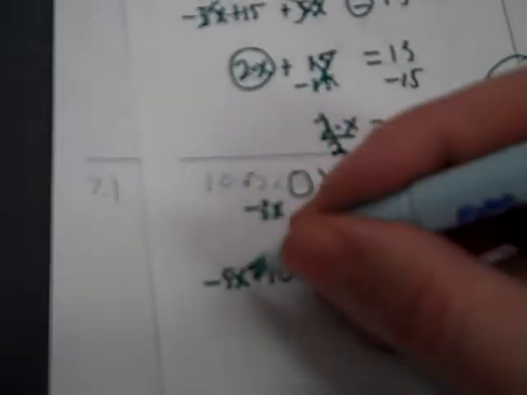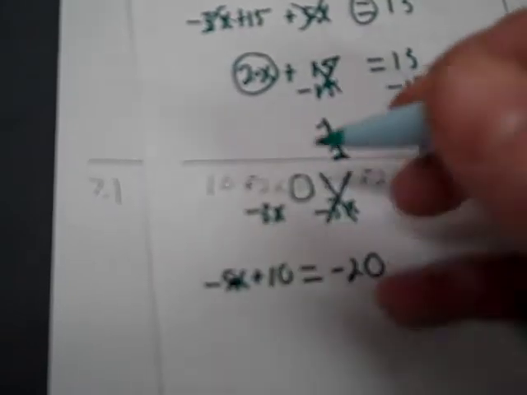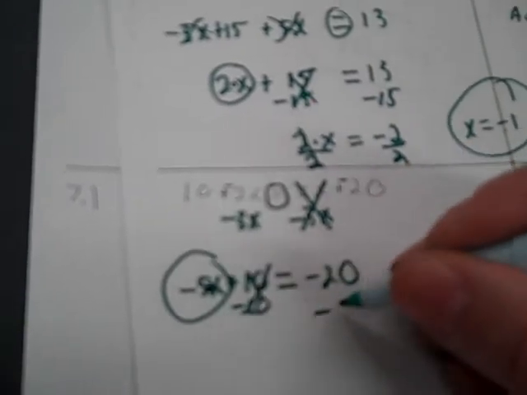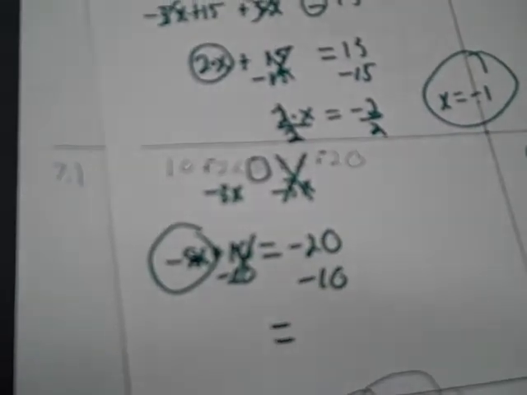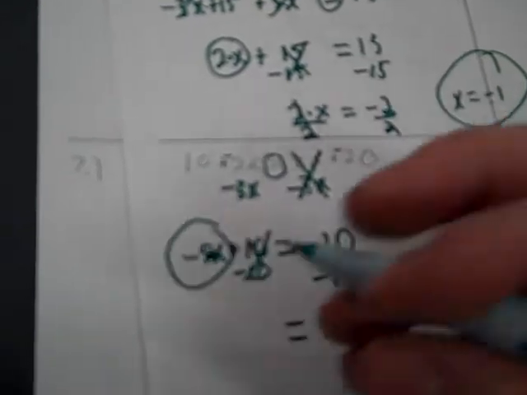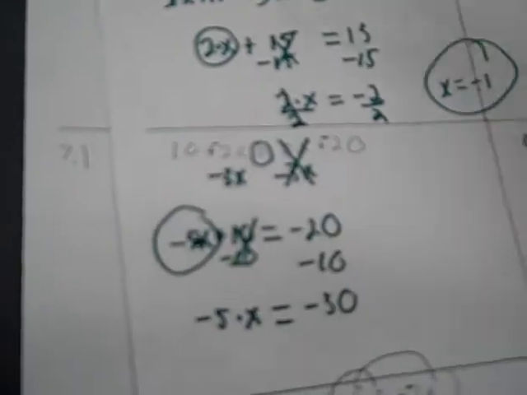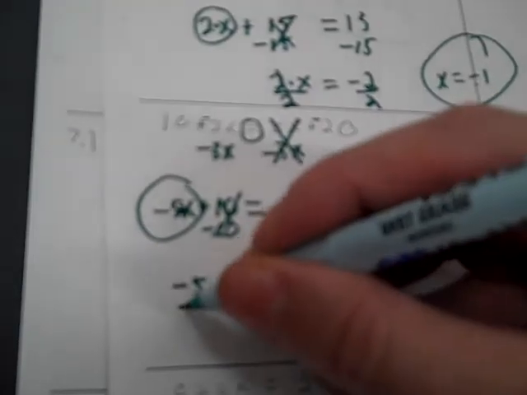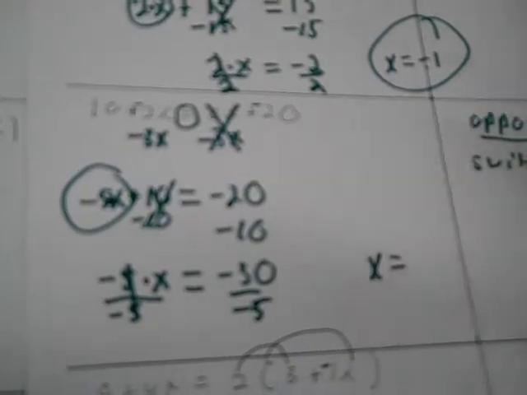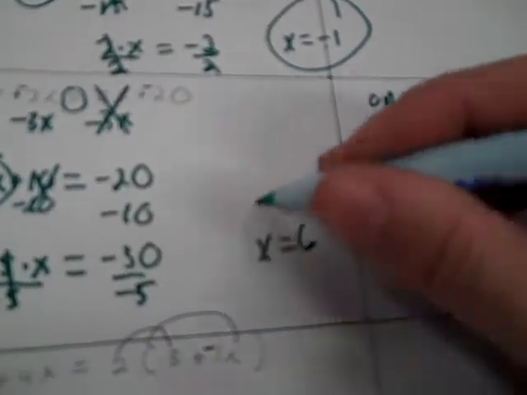Now we also have a 10, so plus 10, and then we have a negative 20. Now more importantly, I have a singular x that I can dot. So I dot it and circle it. So plus 10, we'd minus 10. Okay, so I take negative 20 minus 10, and that gives me negative 30. And I've got negative 5 dot x. Okay, now we're good for the division. Divide by negative 5, divide by negative 5, and that's going to be my answer. So negative 30 divided by negative 5 is 6. So x is 6.